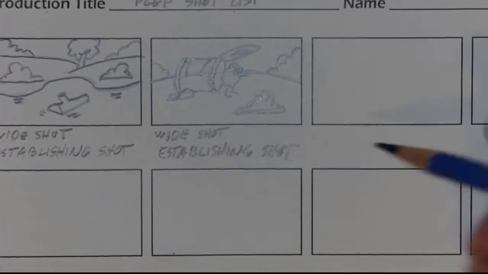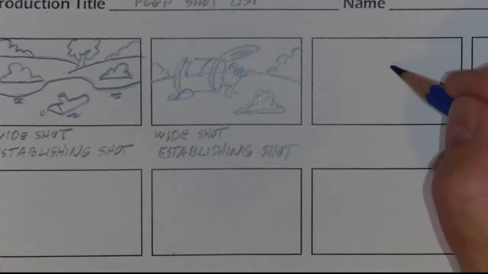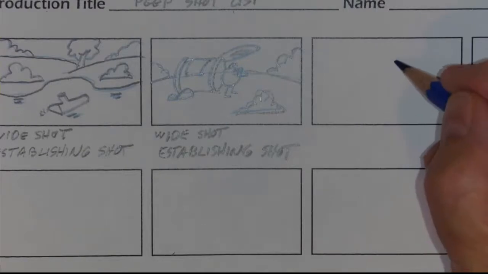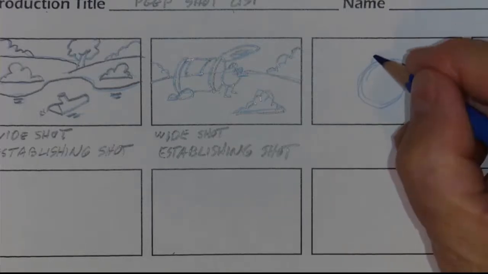Now, after this, we can cut in closer. So I'm going to try and get a shot, try and get the size of the character right.